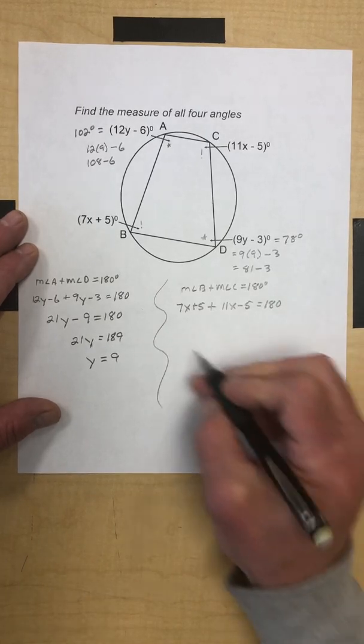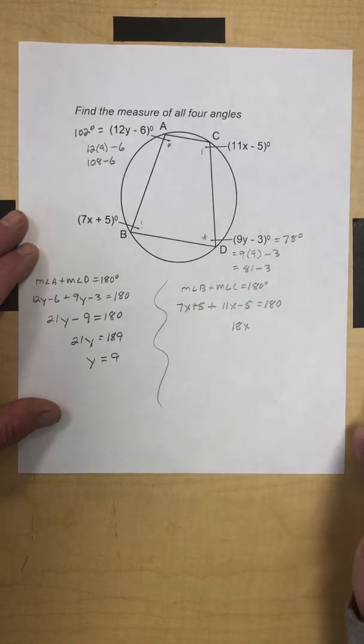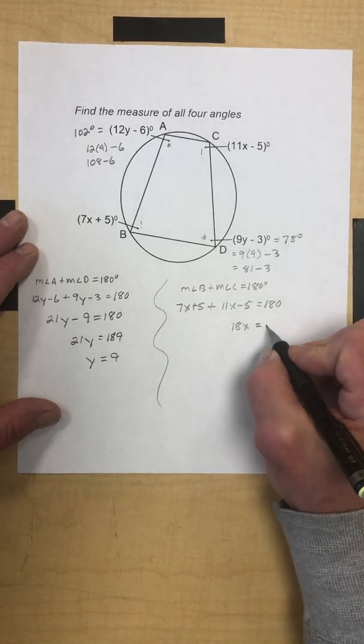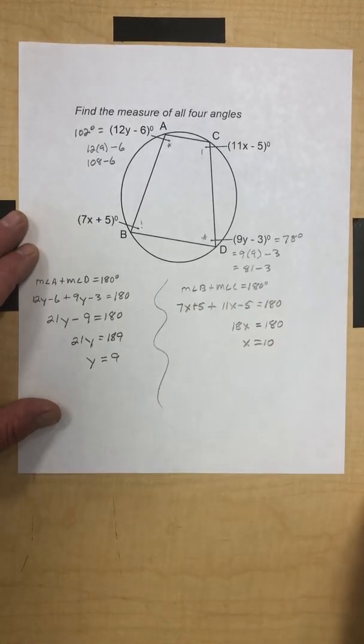Okay, so I collect similar terms. I'm going to get 18x. Notice the positive 5 and negative 5 cancel each other out. So I get 18x equals 180, which means that x equals 10.